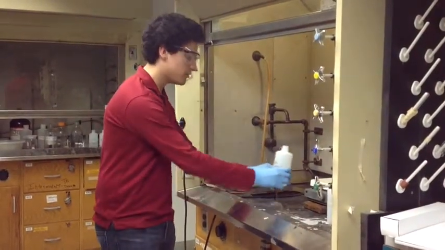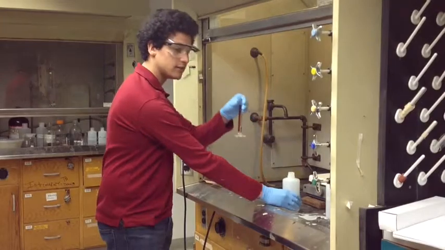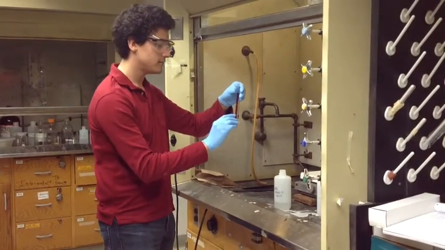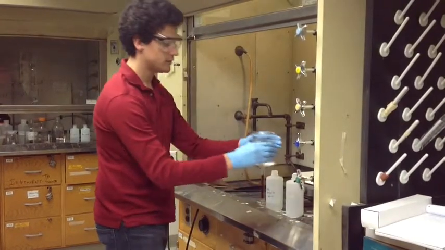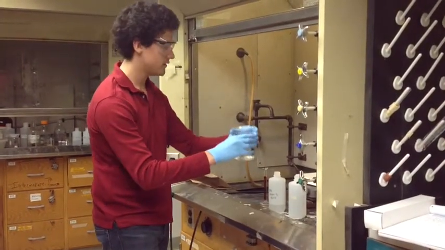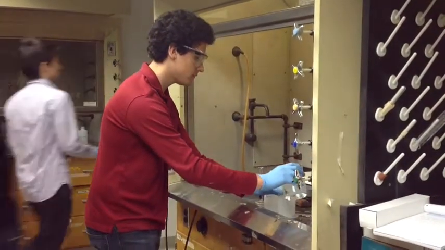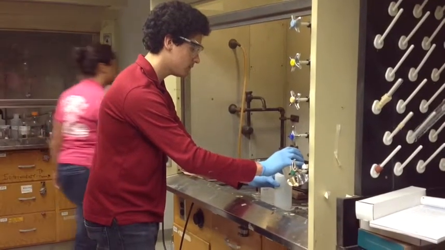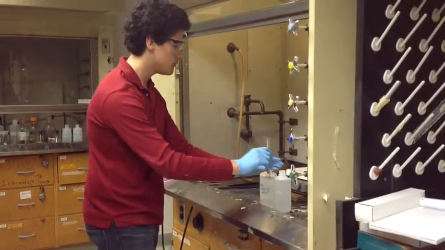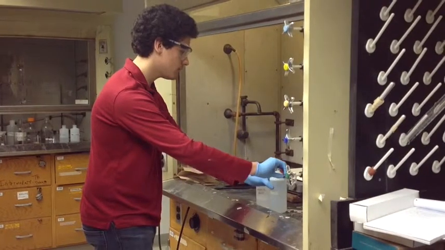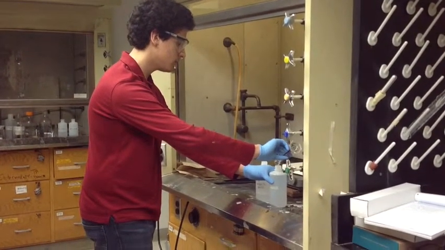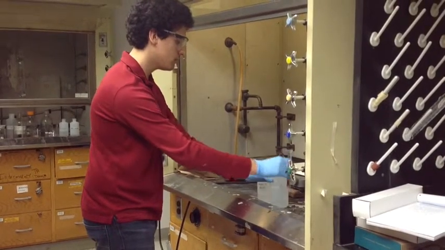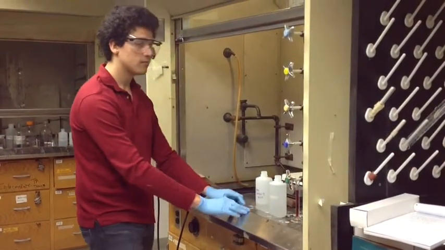First, measure out 2.6 milliliters of 50% NaOH into a 10 milliliter graduated cylinder. Measure out 500 milliliters of distilled water in a beaker. Add the water to a clean bottle. Add the 2.6 milliliters of the NaOH, cap the bottle, and shake. We now have our 0.1 molar solution of NaOH that we will standardize in step 2.